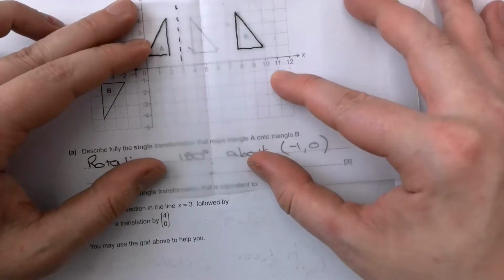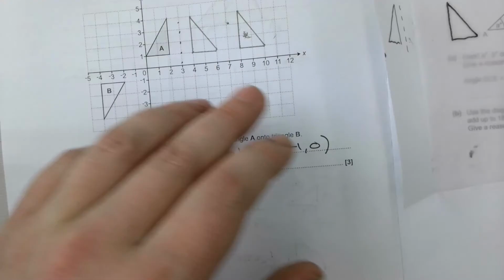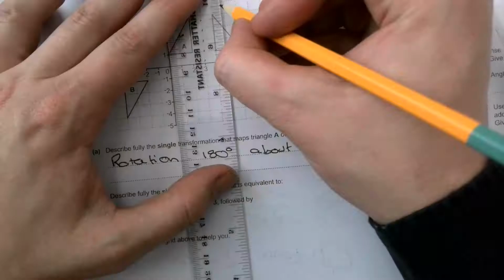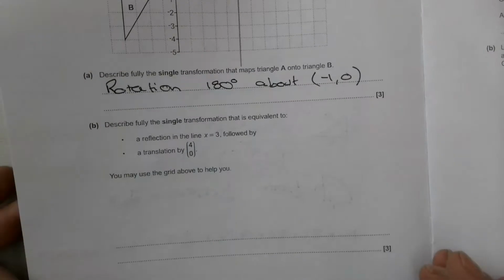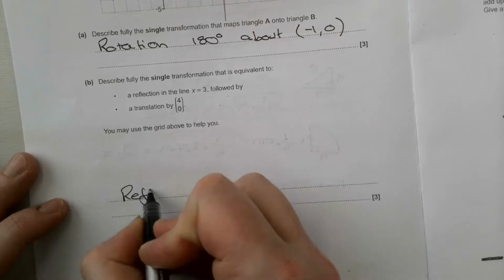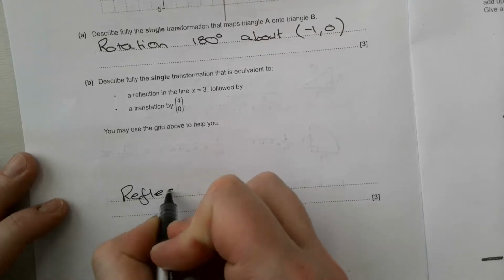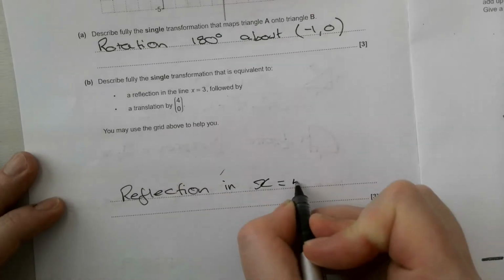So if we put them back, that crease is along x equals 5. So the single transformation is going to be a reflection in x equals 5.